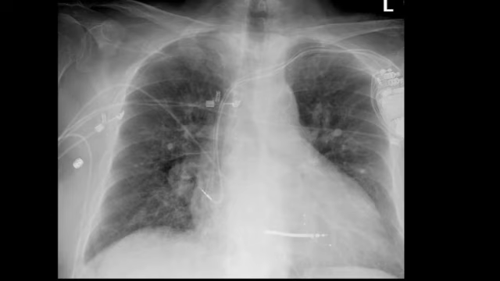Single view chest radiograph demonstrates cardiomegaly. There is atherosclerotic disease of the thoracic aorta. A 3-lead pacemaker is in place with the leads terminating in the right atrium, the right ventricle, and also within the coronary sinus. Diffuse interstitial thickening throughout the lungs consistent with interstitial edema.